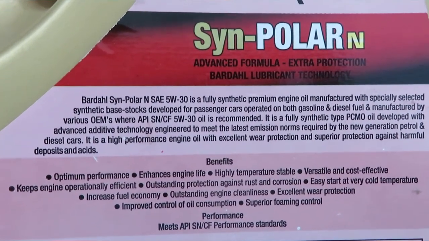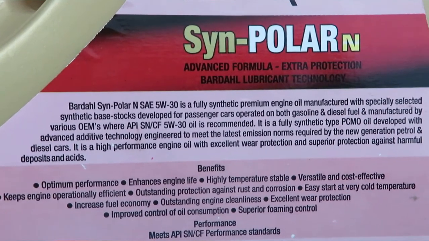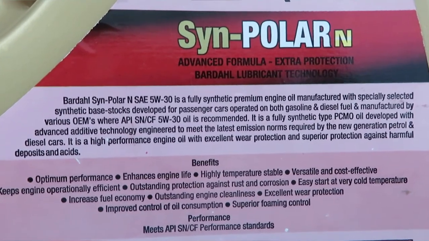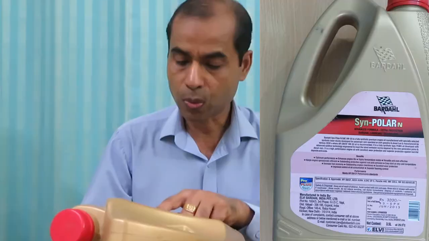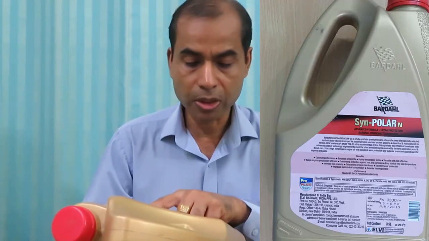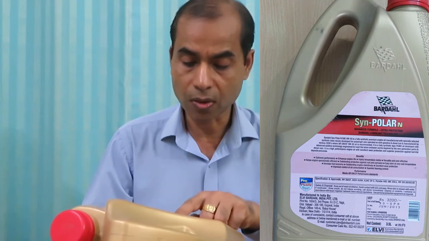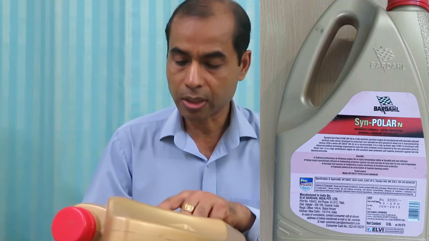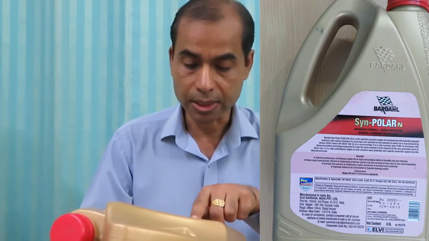It is a fully synthetic type PCMO oil developed with advanced additive technology engineered to meet the latest emission norms required by the new generation petrol and diesel cars. It is a high performance engine oil with excellent wear protection and superior protection against harmful deposits and acids.